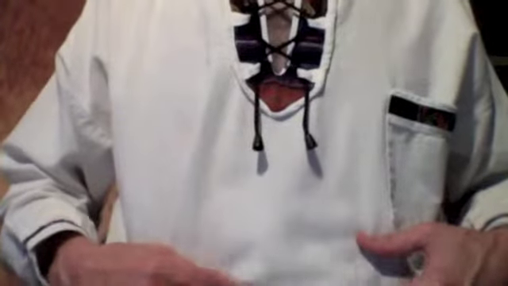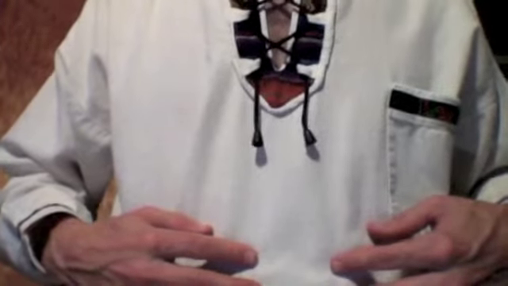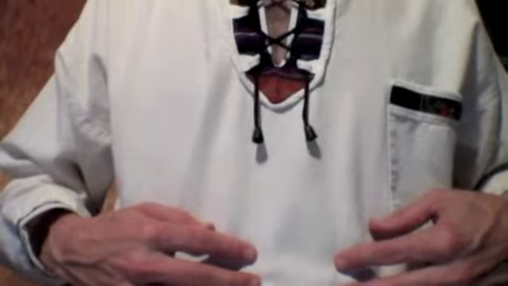K, kh, g, gh, ṅ. See how the diaphragm contracts a little bit there? It pushes a little extra air to say the aspirated version of the consonants. I'm making that point now because it will apply for all of the aspirated consonants that we will be learning, not just the gutturals, but in the other groups as well.